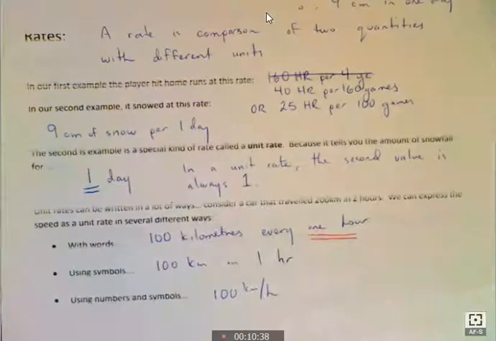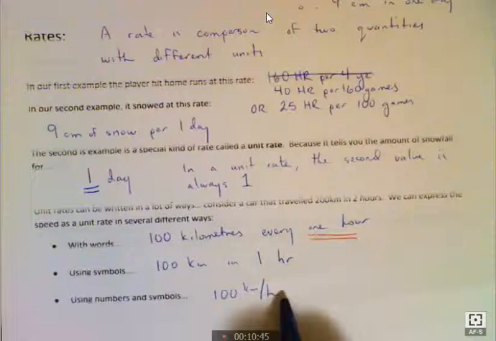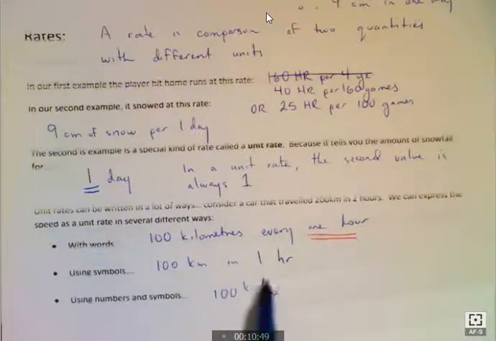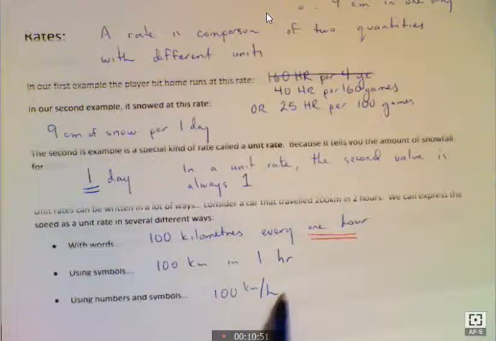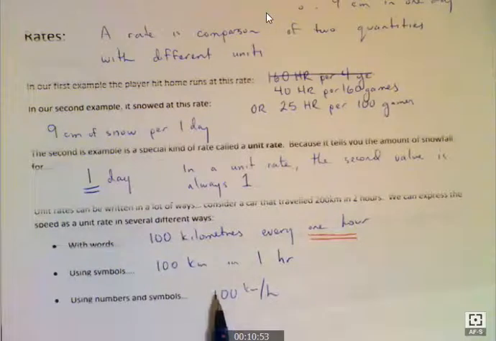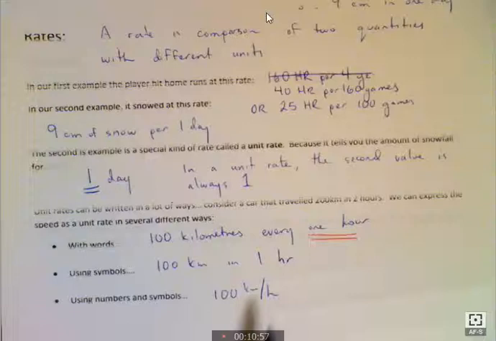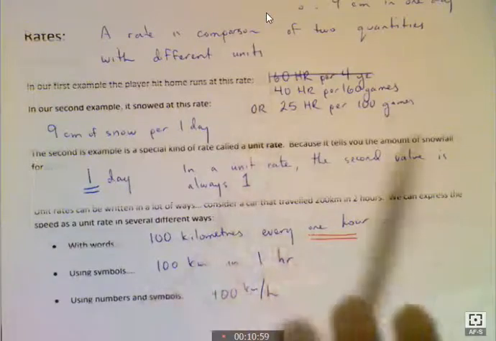We understand that to mean 100 kilometers for every 1 hour. And as we start talking about unit rates and rates, we will often use this form right here. So just the 100 kilometers per hour means 100 kilometers for every 1 hour. I would encourage you, if you need to have a little talk, just to pause the video, ask a question. You can always rewind it.